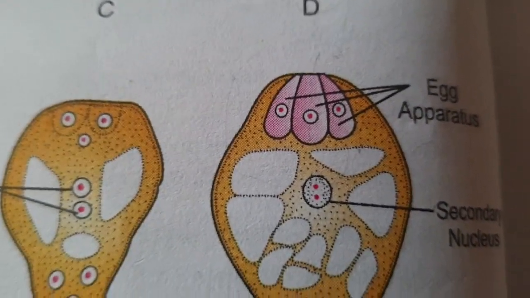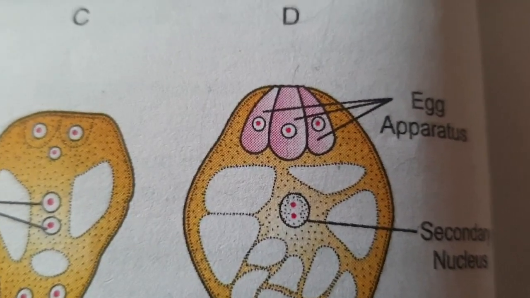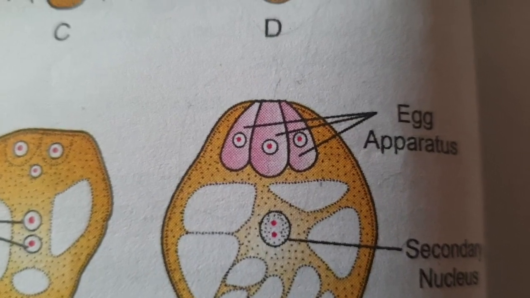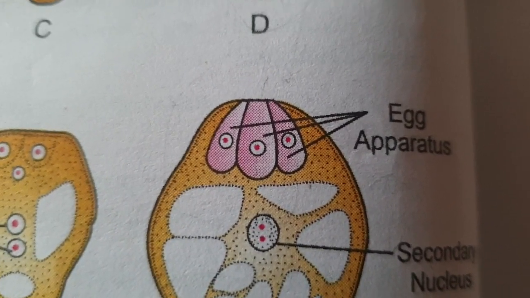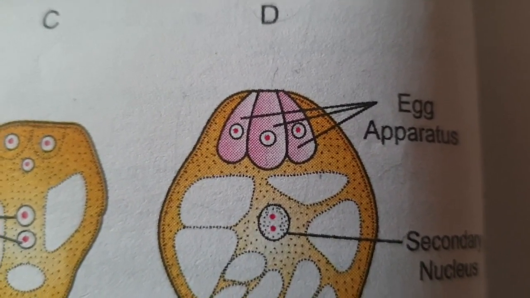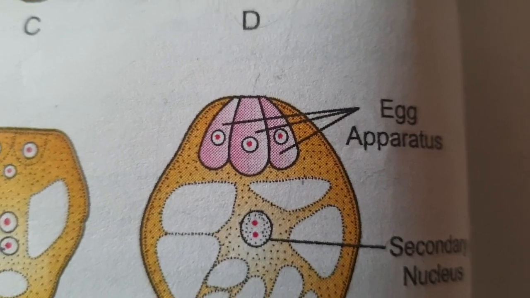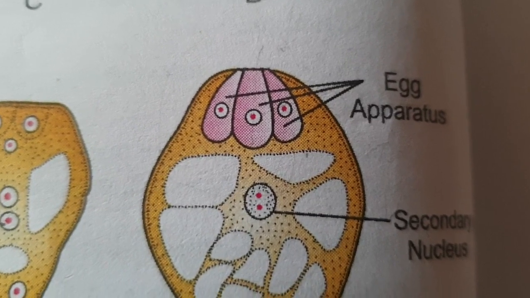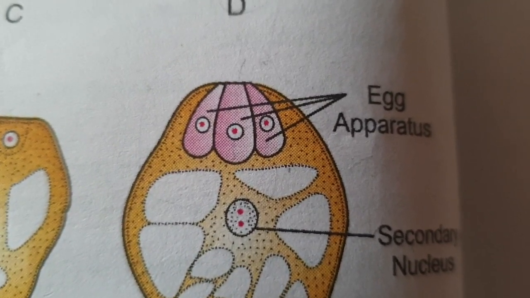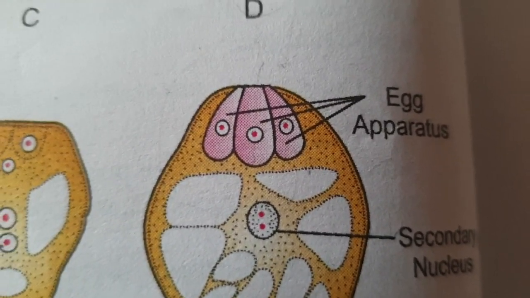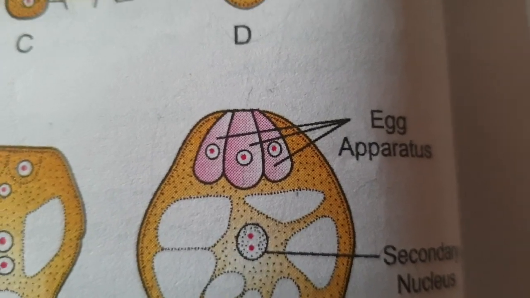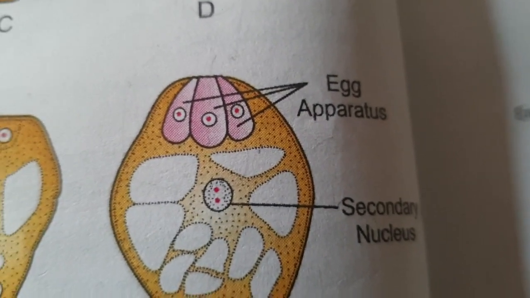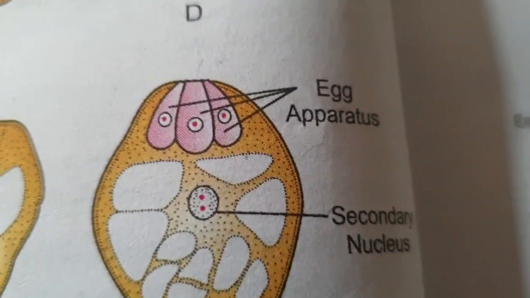The synergids help in obtaining nourishment from the outer nucellar cells, and they guide the path of the pollen tube. They secrete some substances which guide the pollen tube towards the female gamete, that is the egg. Now the egg represents the female gamete, the main reproductive part required for sexual reproduction or fertilization.